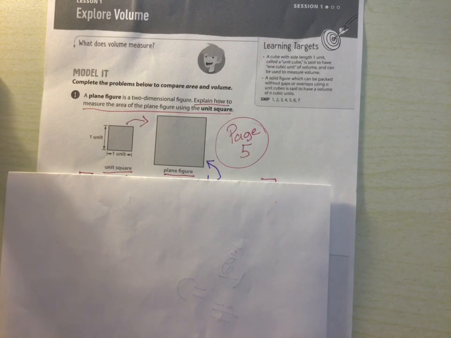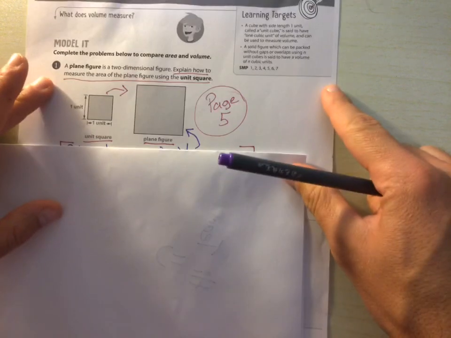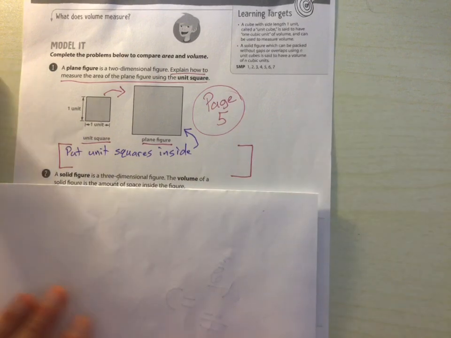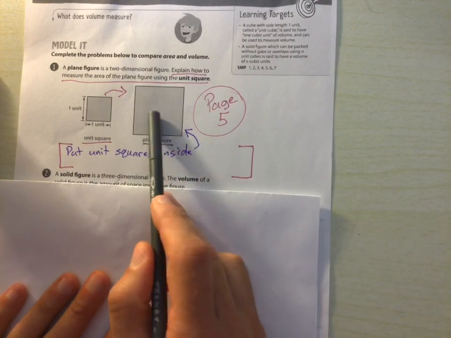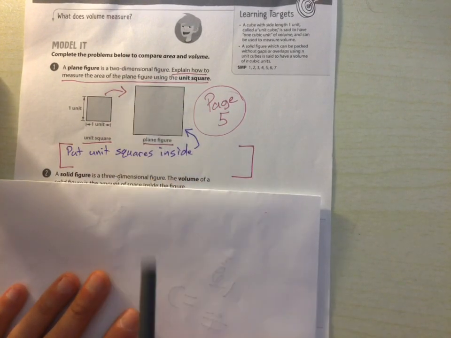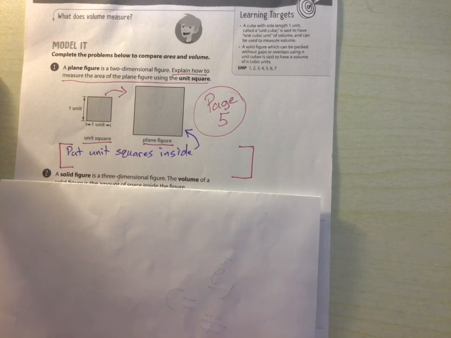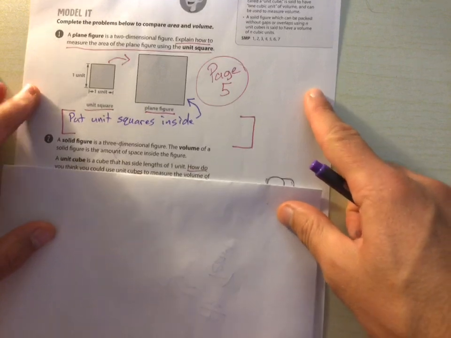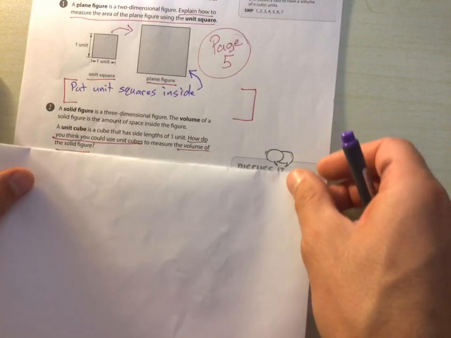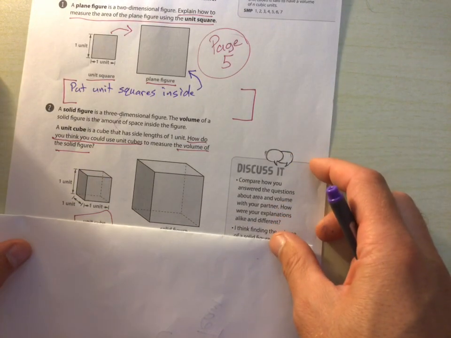I'll let you hit pause if you want to think about that for a moment. That's right. You can put the squares inside the plane figure and count how many squares. We also talked about the importance that the squares have to fit together snugly. Similar question down here. We're just going to a different type of figure.